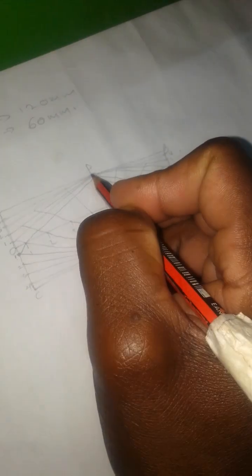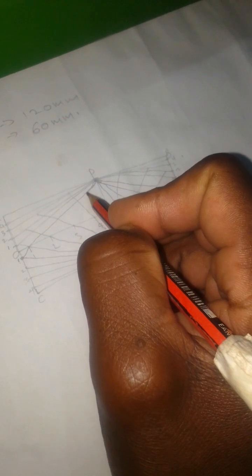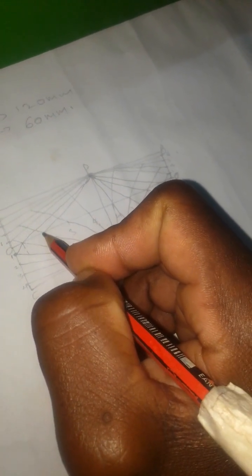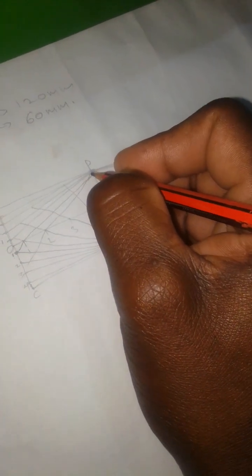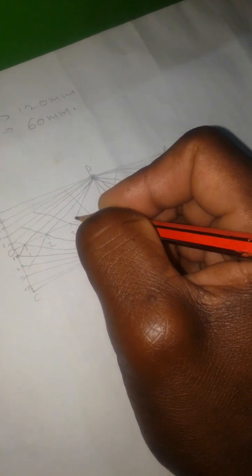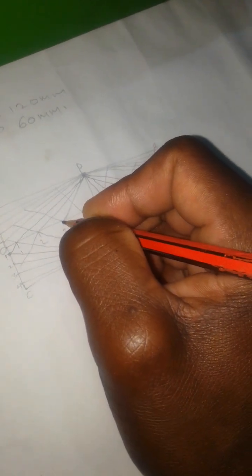Standing at P, we draw a line through point 1. It should be straight, to meet line 1. Standing at P, draw a line through point 2 to meet line 2. Standing here, draw a line through point 3, like this, to meet line 3 at this point. Standing at P, like this, draw a line through point 4 to meet line 4.